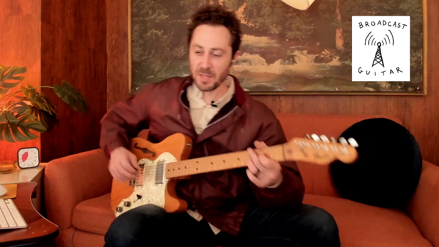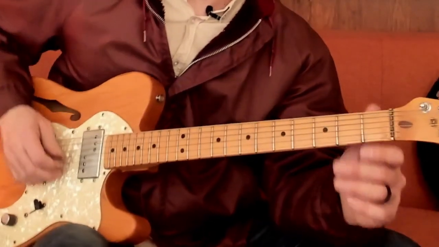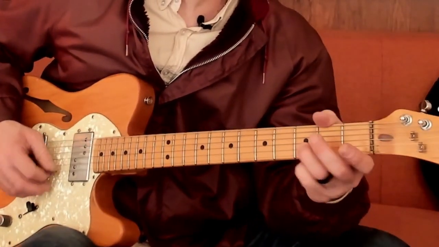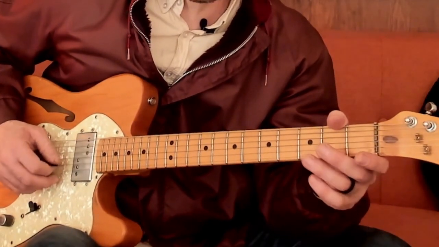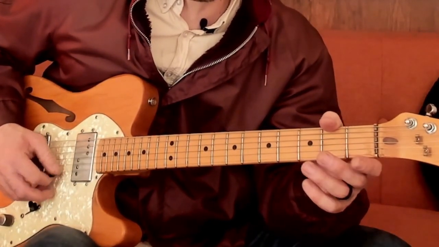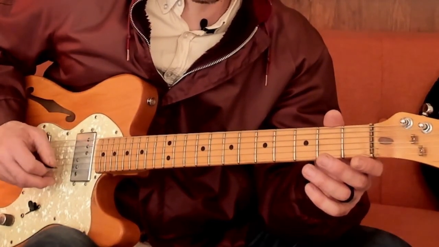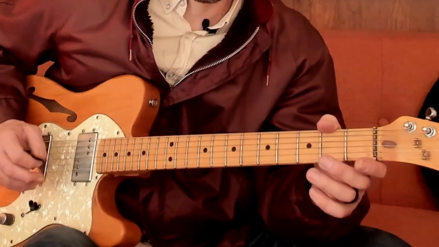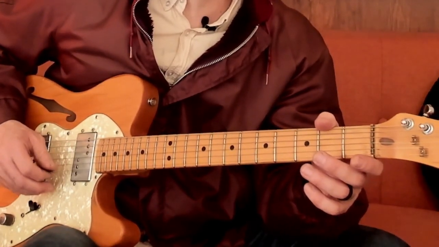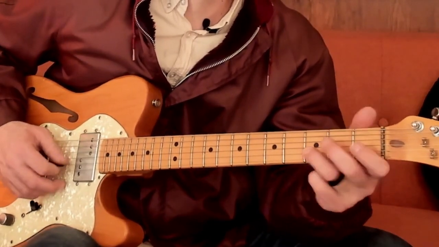Right off the bat, let's look at that melody a little bit with no bass. So the melody's going B, D, E, G. Get that down. B, D, high E, G. Then it goes E, D, C, I think. B.